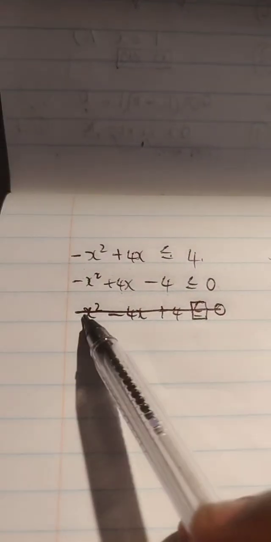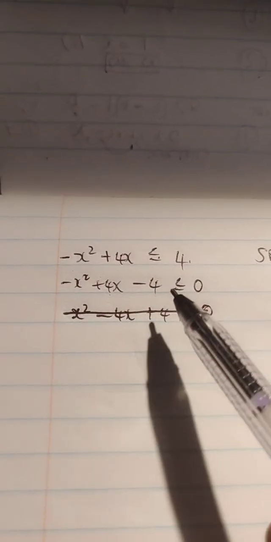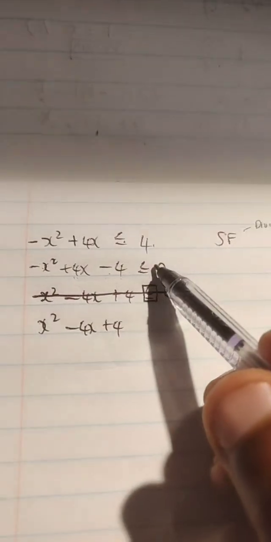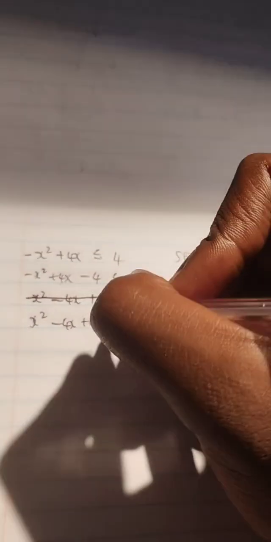What should have happened? Let me just scratch that out, because guys, when you make an error, even in a test or in a classwork, scratch out the entire thing and rewrite. Let's divide by negative 1. We get positive x squared, divide by negative 1, negative 4x, divide by negative 1, positive 4. Then what happens to the inequality sign? It changes direction.